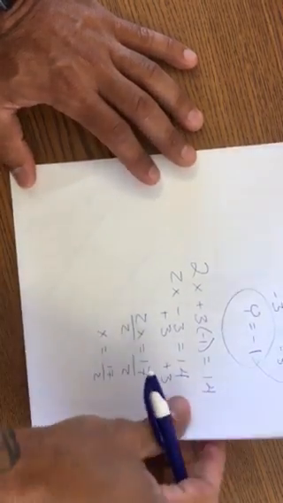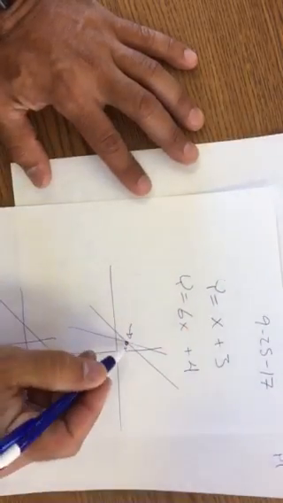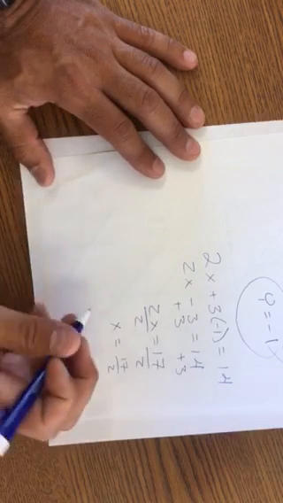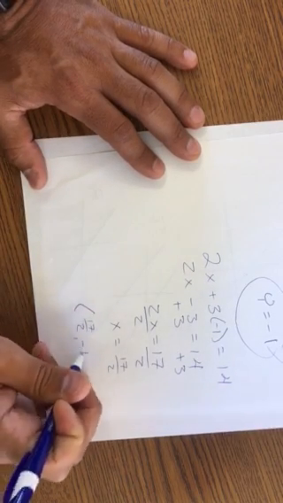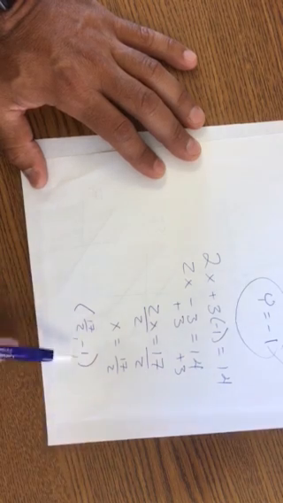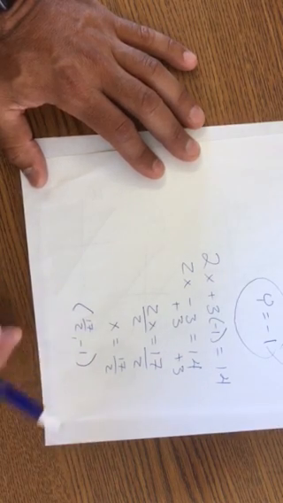So remember, what we're looking for is this point where they meet, which means I need to write my answer as a point. In a point, the x always comes first and the y always comes second. So this is the point where those two lines will meet. A few more examples.